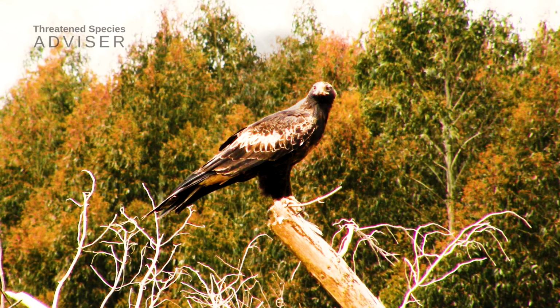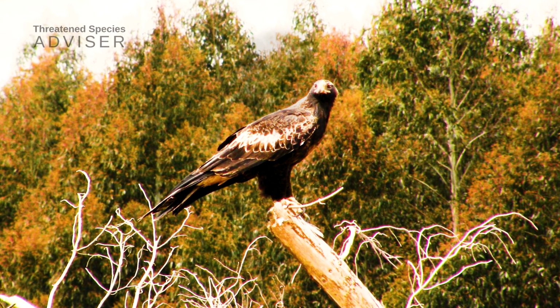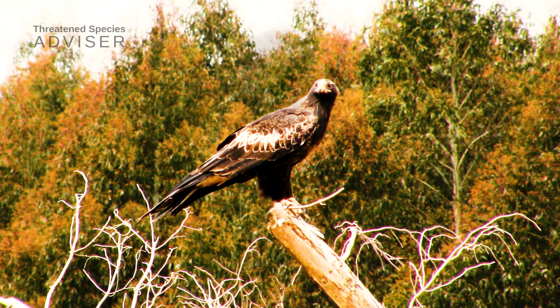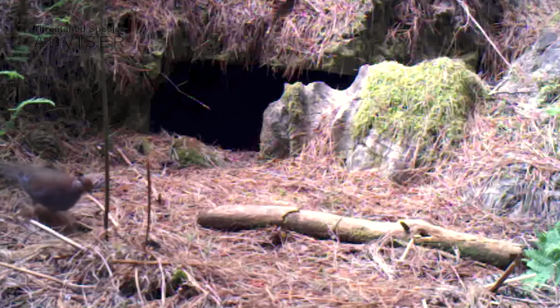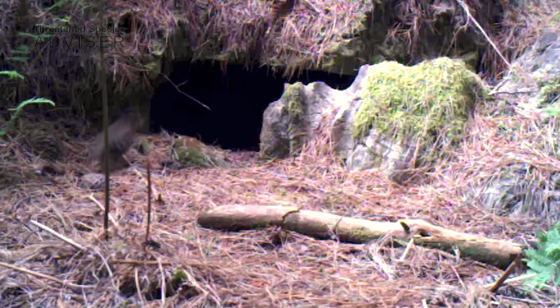This tool originated in the late 1990s, when it only covered fauna. The tool has now been expanded to include both fauna and flora, and has become the Threatened Species Advisor. So where does the advisor fit into the planning process?